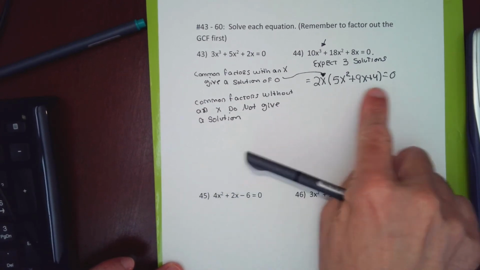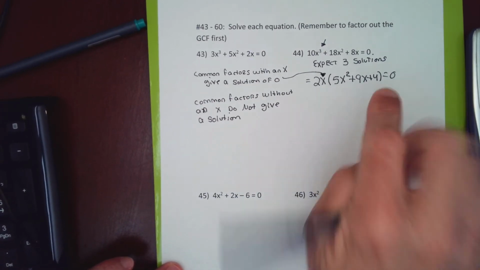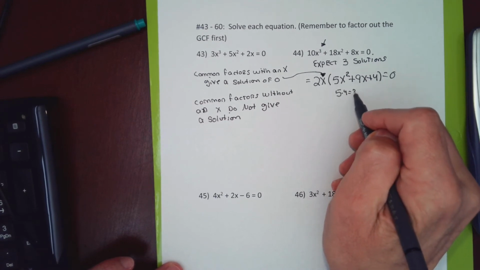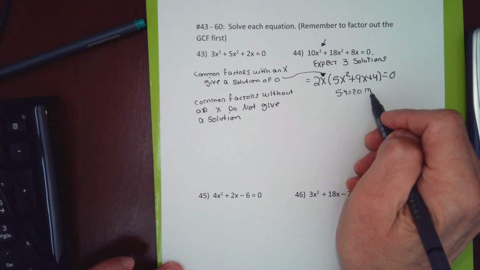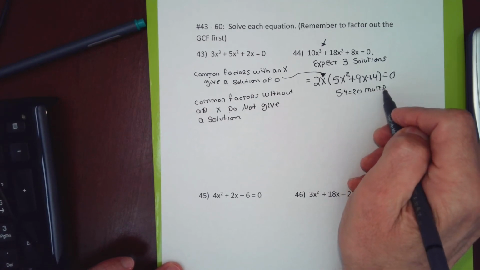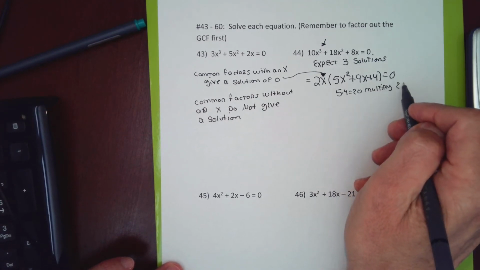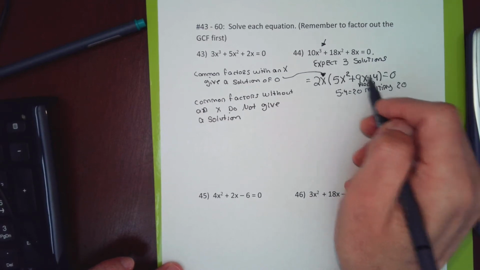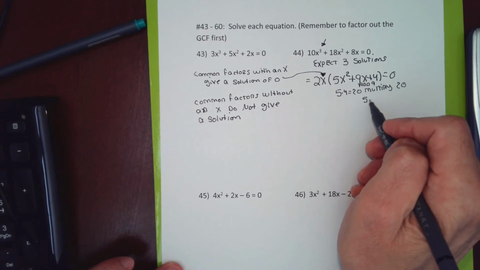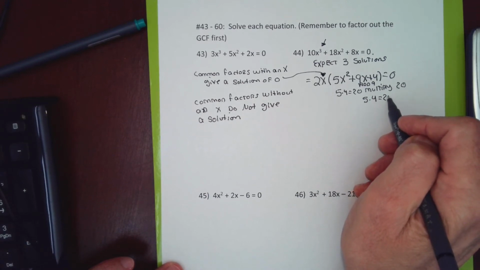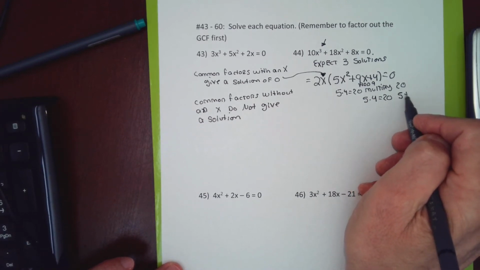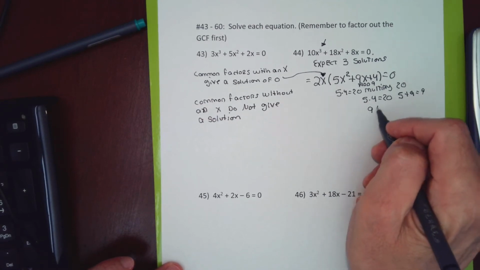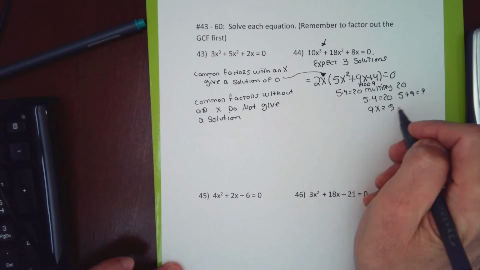I need to factor this by grouping, the 5x squared plus 9x plus 4. I'm going to multiply the 5 and 4 and get 20. I need to find numbers that multiply to that 20 that are plus plus, and they add to this 9. And that's just going to be 5 and 4, because 5 times 4 is 20, 5 plus 4 is 9. So I can rewrite inside the parentheses the 9x as 5x plus 4x.